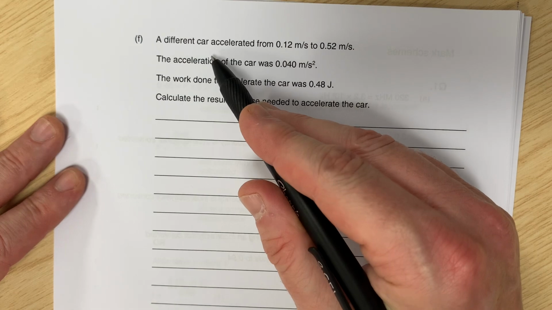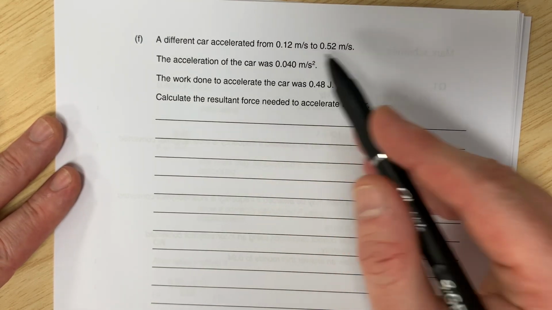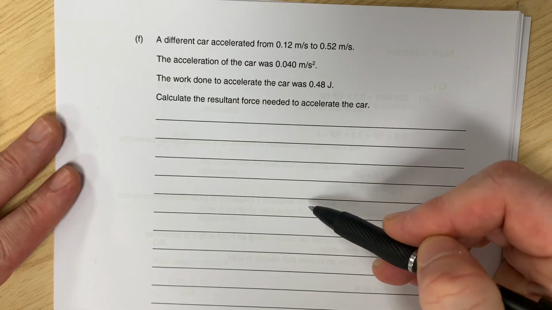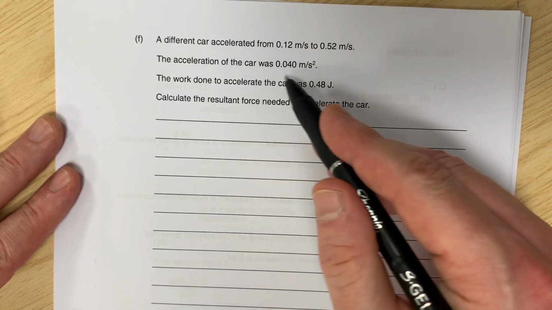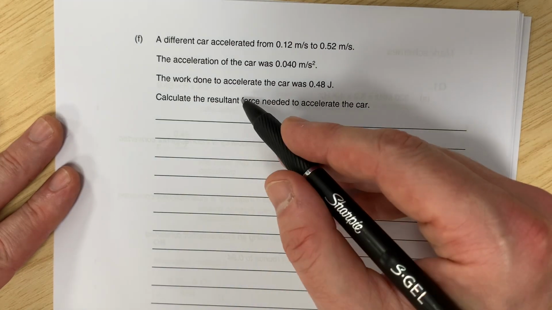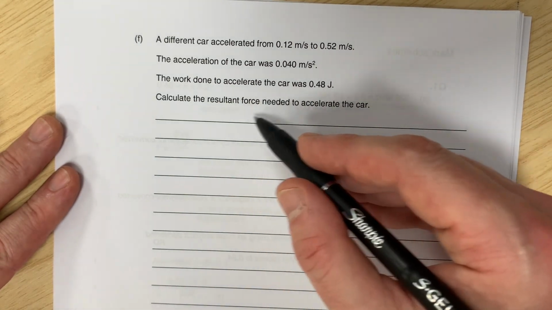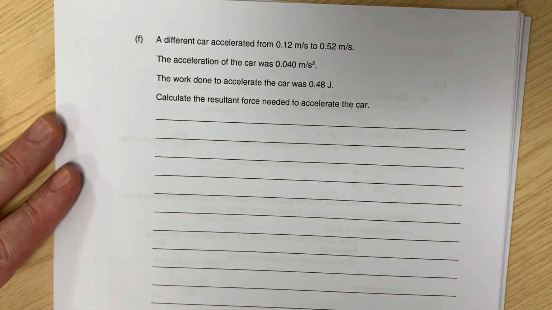So we've got a different car now, accelerating from 0.12 meters per second to 0.52 meters per second. The acceleration of the car was 0.4 meters per second squared. The work done to accelerate the car was 0.48 joules. Calculate the resultant force needed to accelerate the car.